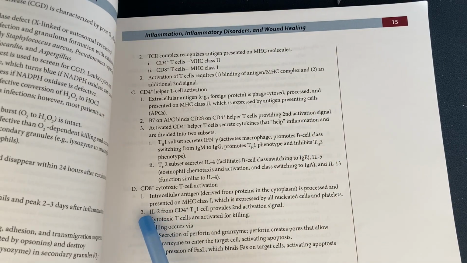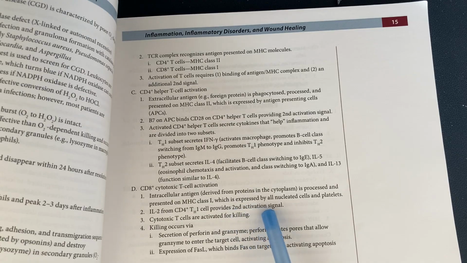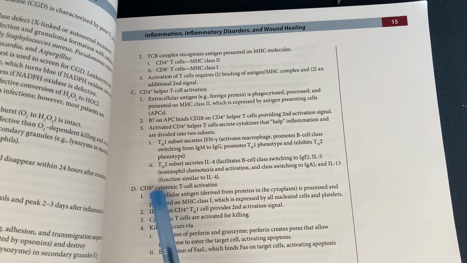Anyways, the interleukin-2 from the CD4 plus Th1 cell will provide the second activation signal. Again, that's interleukin-2 from the CD4 plus Th1 cell that will provide the second activation signal in order for the CD8 plus cytotoxic T cell to be activated. And that is why the CD4 plus T cell is known as helper T cell.